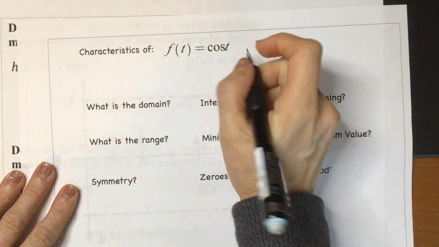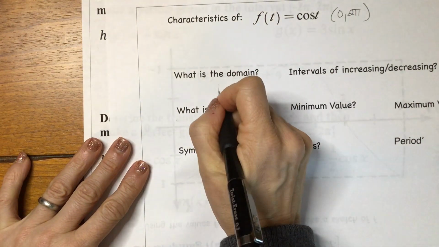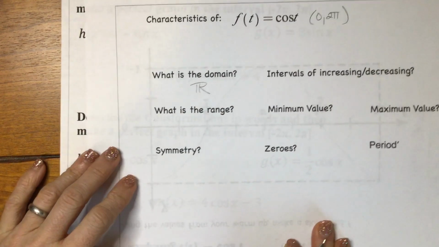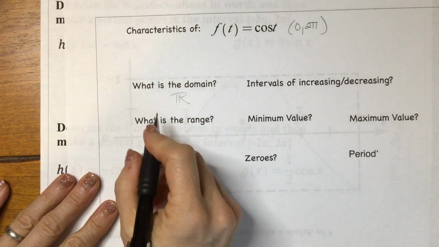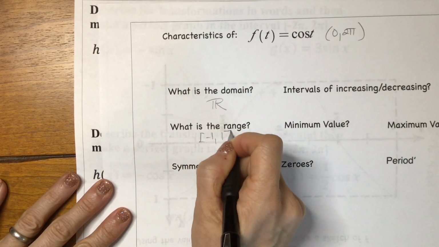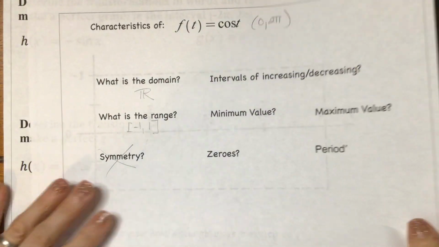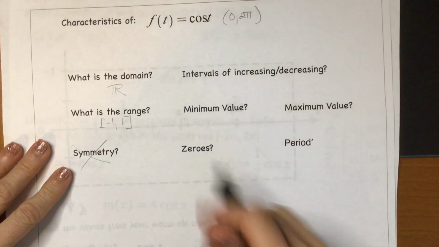So characteristics of cosine between 0 and 2 pi. What's the domain? Still all real numbers. There's a lot that's the same between cosine and sine because they're related to each other. The range is still between -1 and 1. We're still not talking symmetry. Now my zeros this time are at pi over 2 and 3 pi over 2.